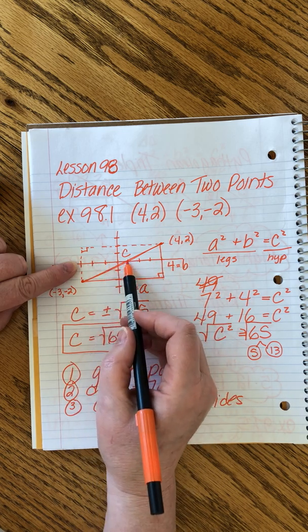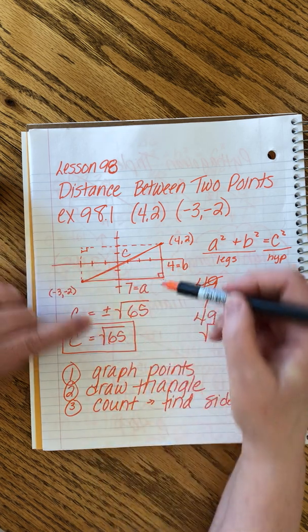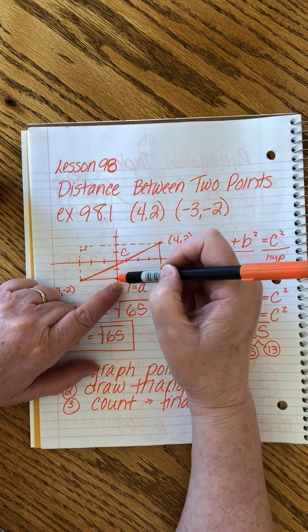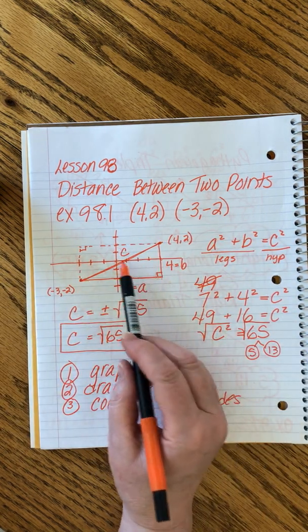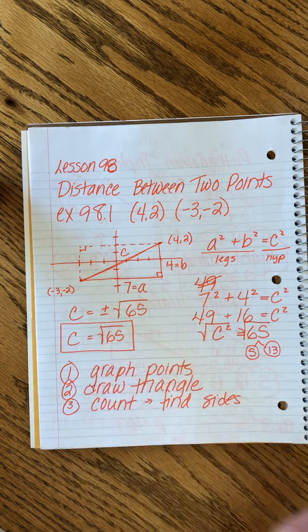1, 2, 3, 4, 5, 6, 7. And then to count this side, I went to this one. 1, 2, 3, 4. Notice that I didn't put numbers on my markers. I don't need them. I just count across.